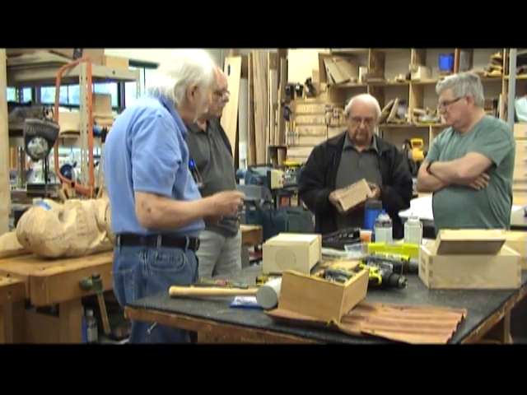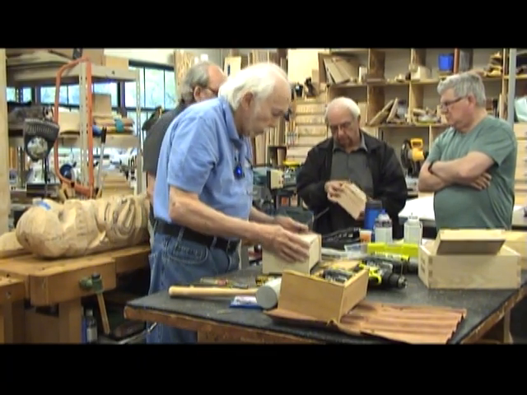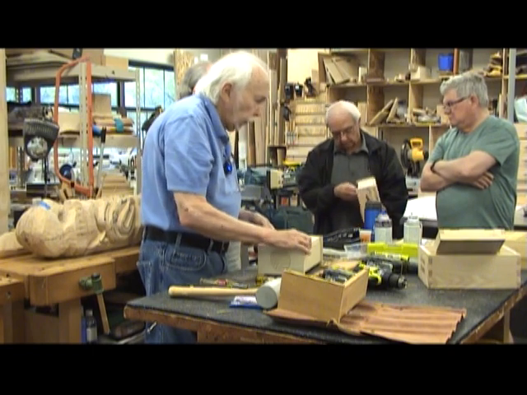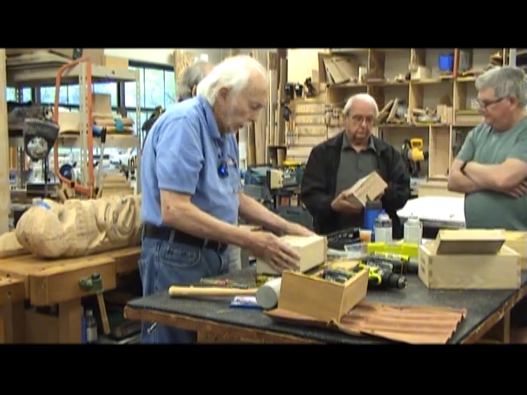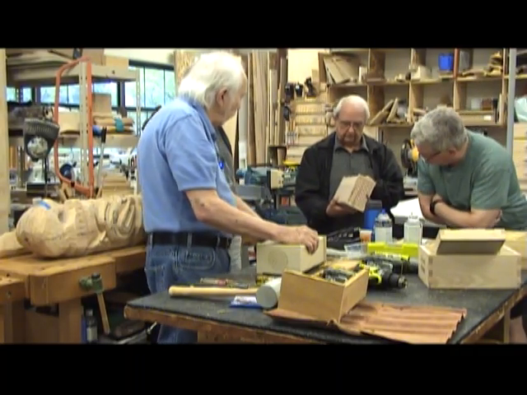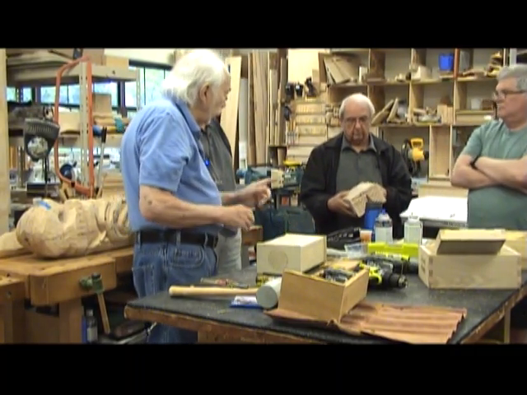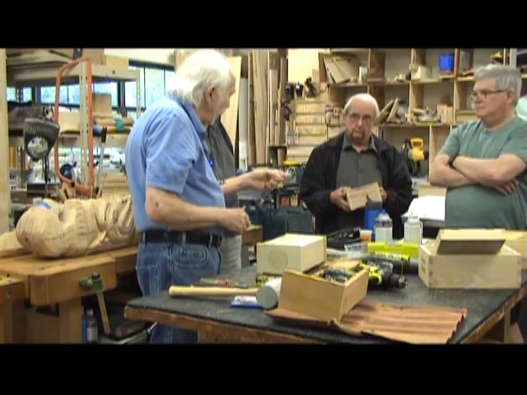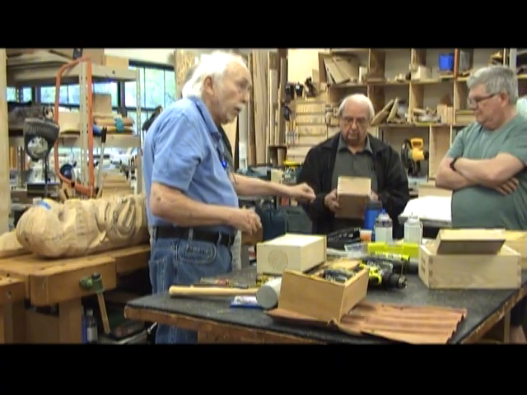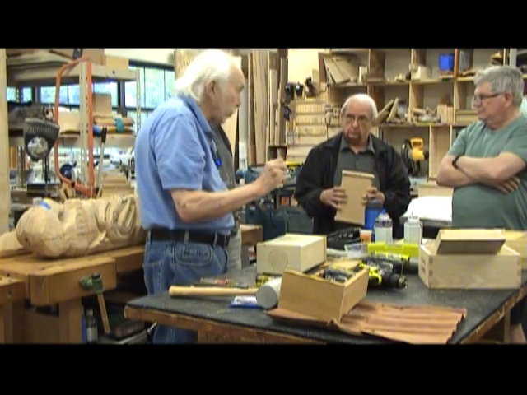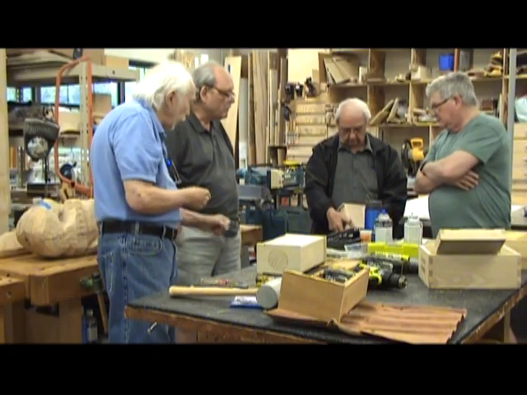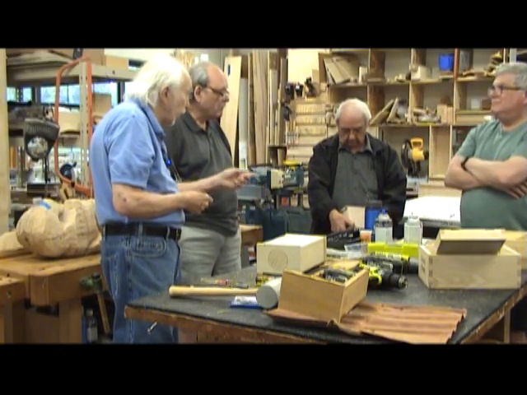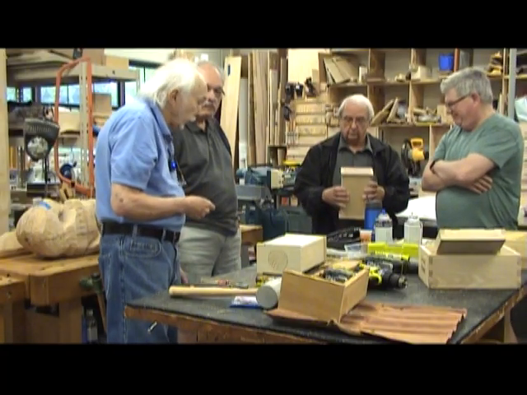That's not glued yet. Pretty design. That's the one that I wasn't satisfied with the end pattern, and I had to go a little deeper. So that one, when we glued it together, you'll find a little bit of glue squeeze out.